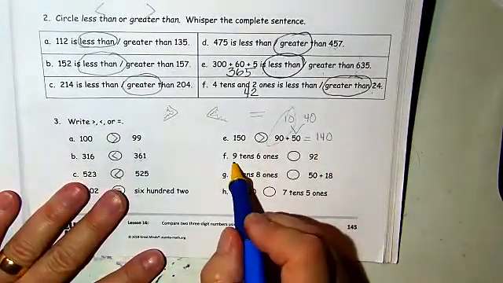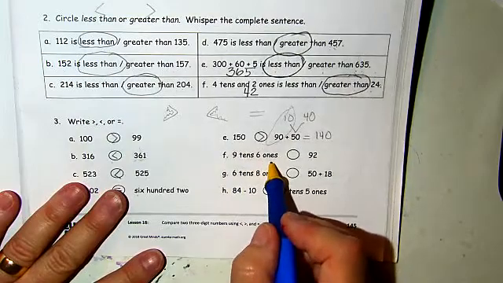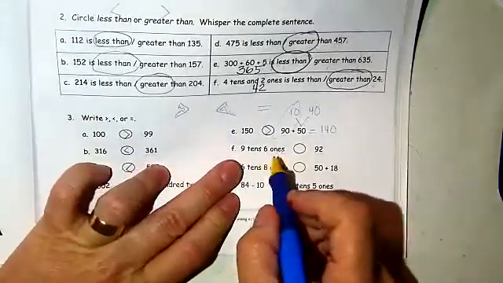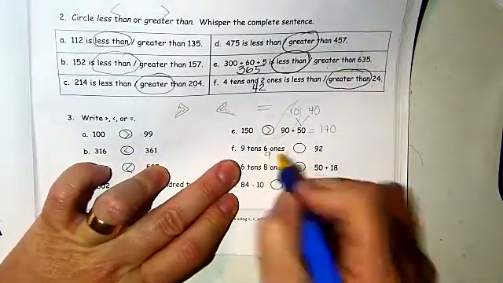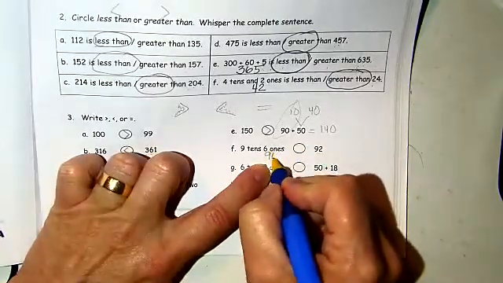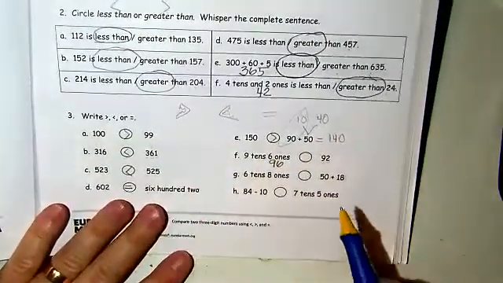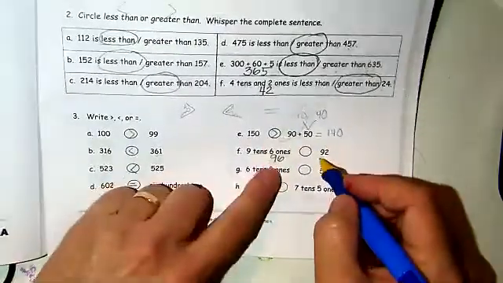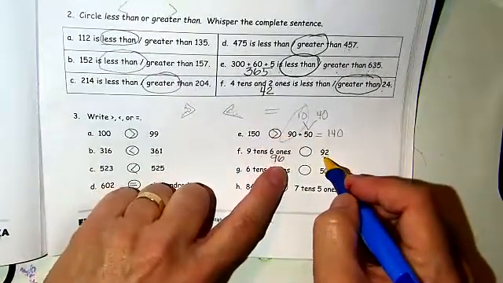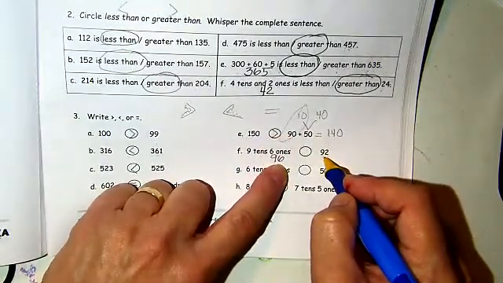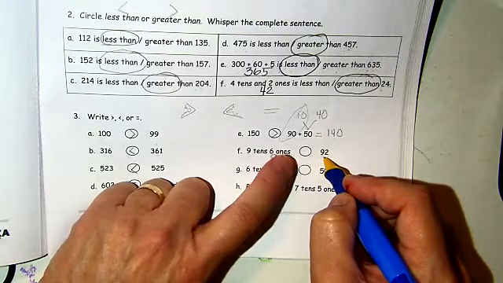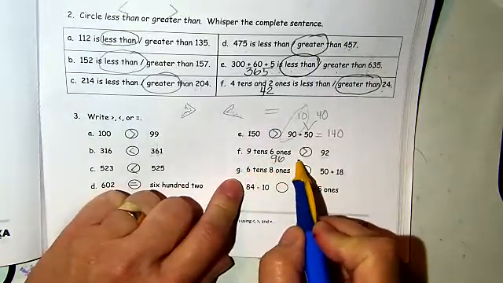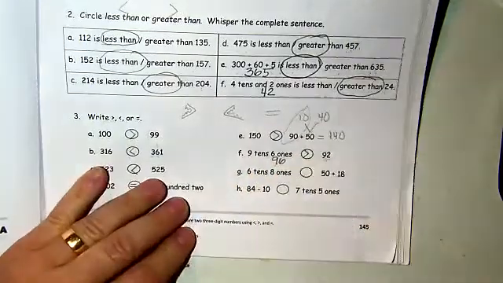Here we have unit form 9 tens, 6 ones. And here we have standard form 92. So we're going to change this into standard form so that we know what we're talking about. 9 tens is 90, 6 ones, 96. So we have 96, 92. The nines are the same. We're going to look in the second digit. Which one is bigger? Which one is greater? The 6. 96 is greater than 92.